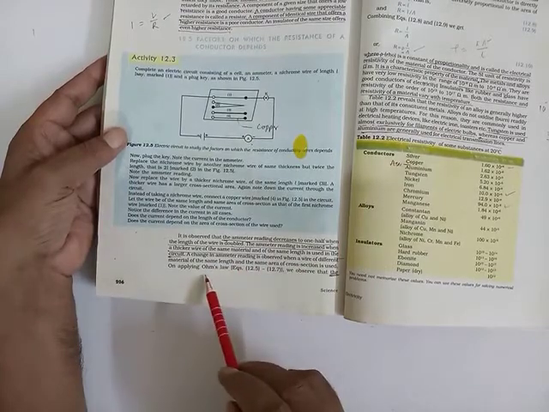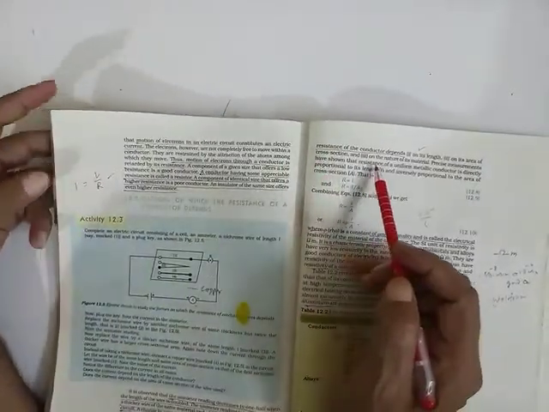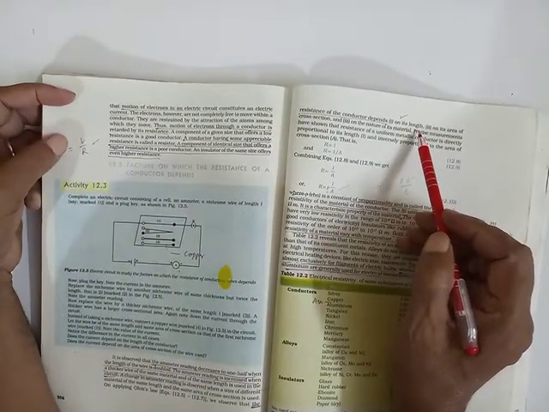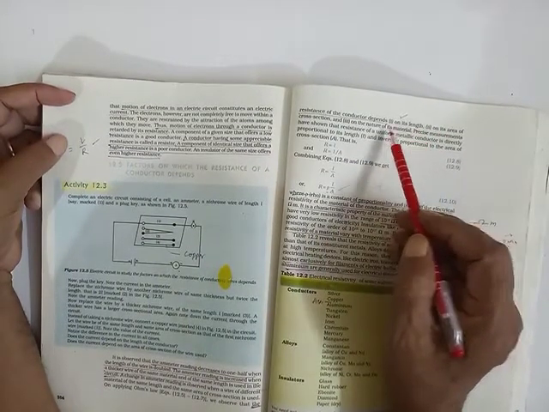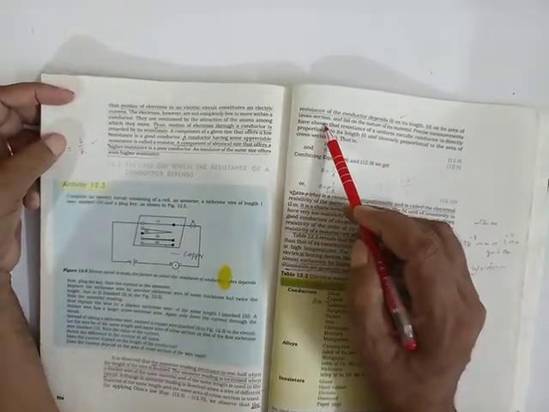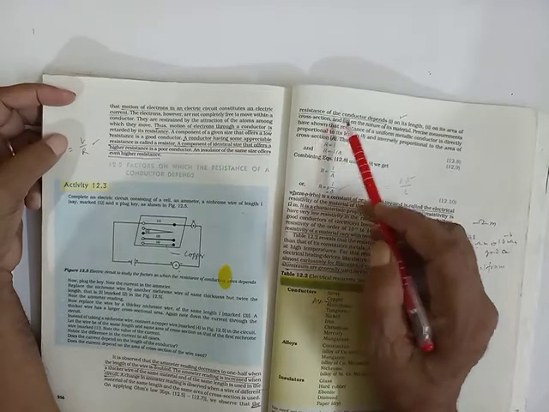On applying Ohm's law, what do you see? The resistance of a conductor depends on these factors. The length: more the length, more is the resistance. The cross section: if the cross section is more, the resistance is less.